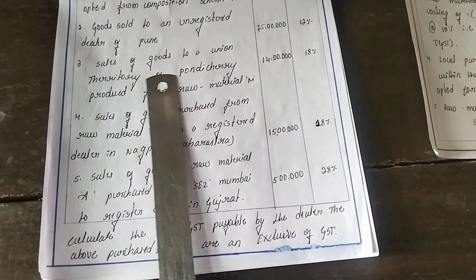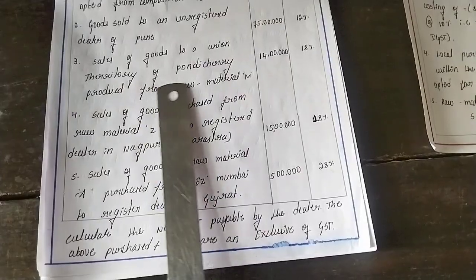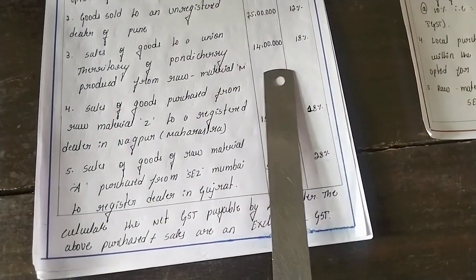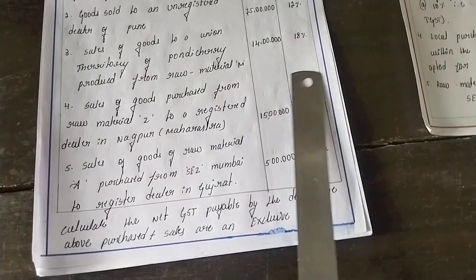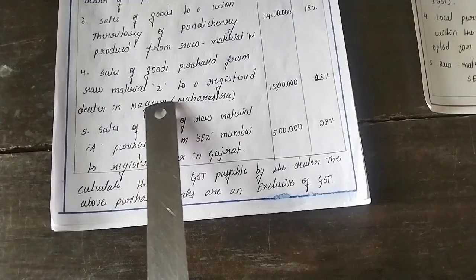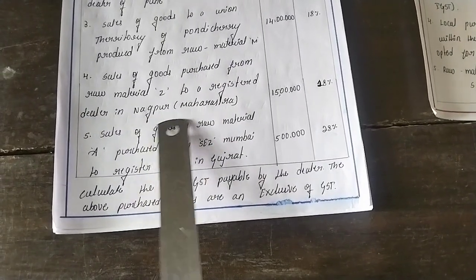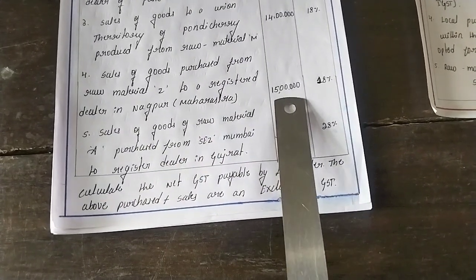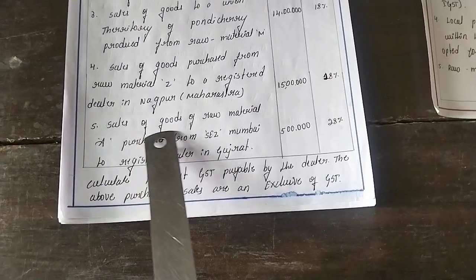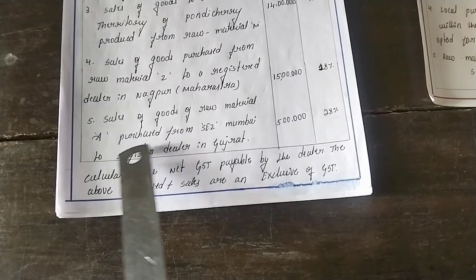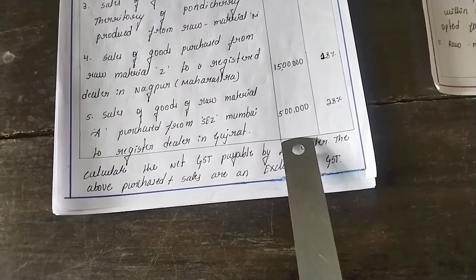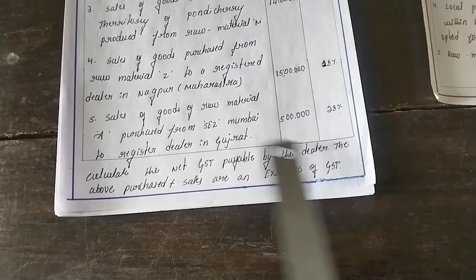Now sales of goods to the union territory of Pondicherry, produced from raw material M, amount is 14 lakh, GST rate is 18%. Fourth one, sales of goods produced from raw material Z to a registered dealer in Nagpur, Maharashtra, amount is 15 lakh, GST rate is 18%. Sales of goods of raw material A purchased from C's Mumbai to a registered dealer in Gujarat, amount is 5 lakh, GST rate is 28%.